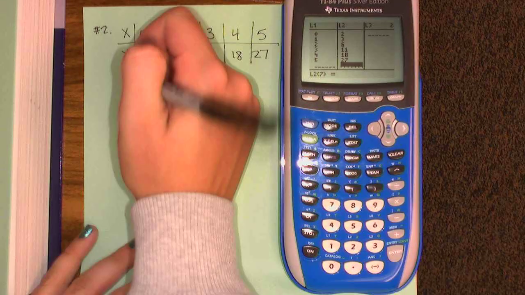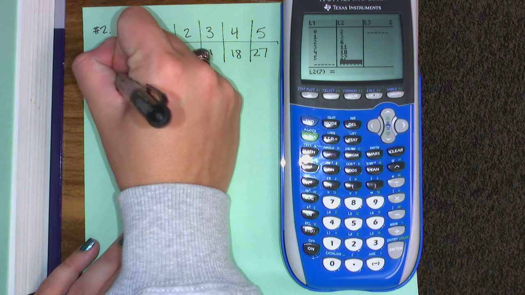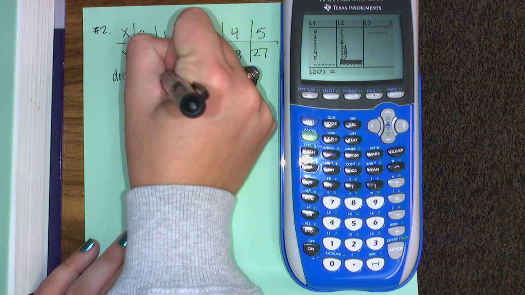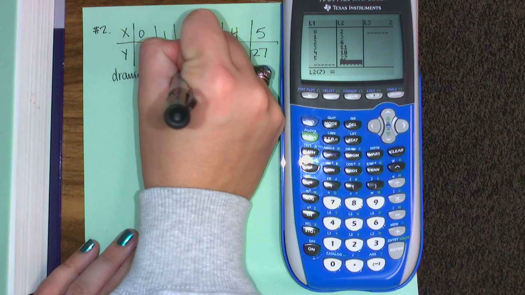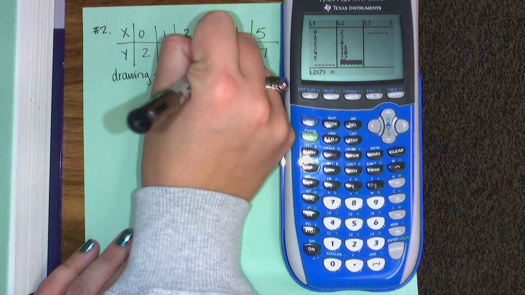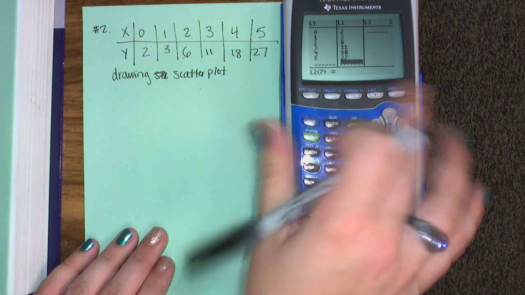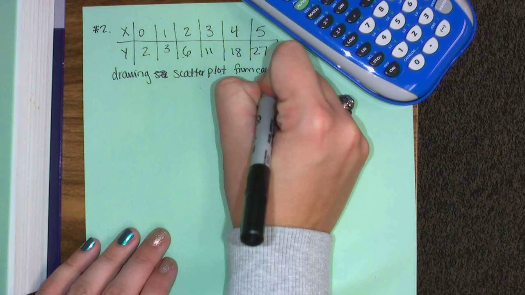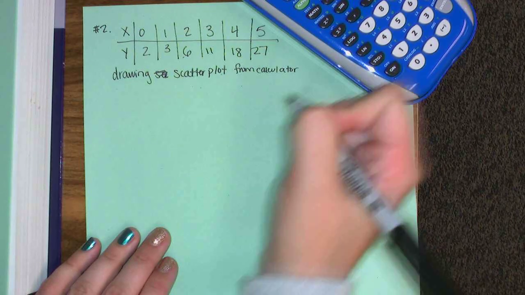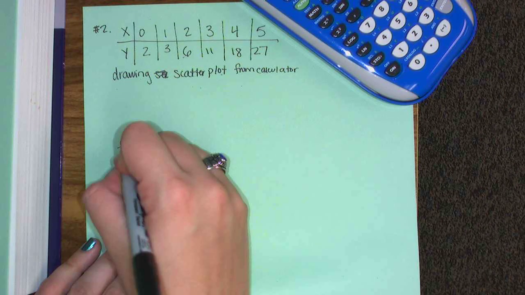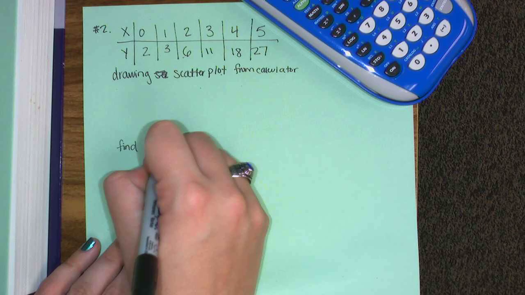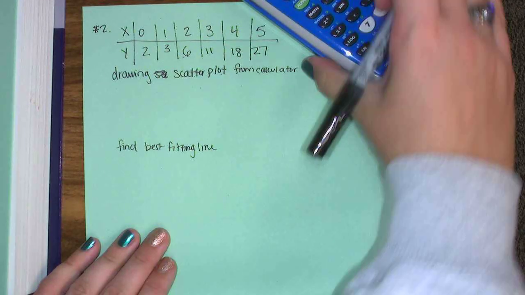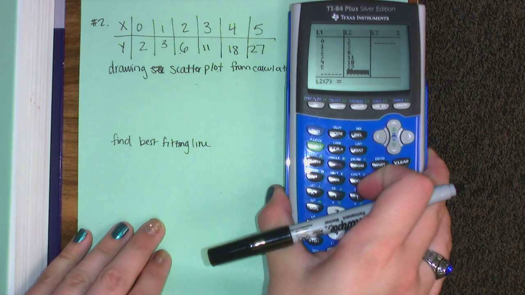So basically we're going to be drawing the scatter plot from your calculator, and then finding the best fitting line, or possibly the curve as it may be.